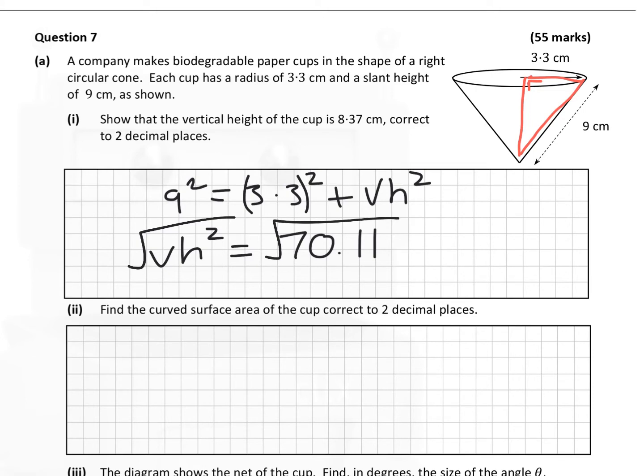You might see in the marking scheme it says H. It doesn't matter what you call that. I just put it as VH because it said vertical height. It does not matter. So my vertical height then is going to be 8.37 centimeters, which is what they asked for.